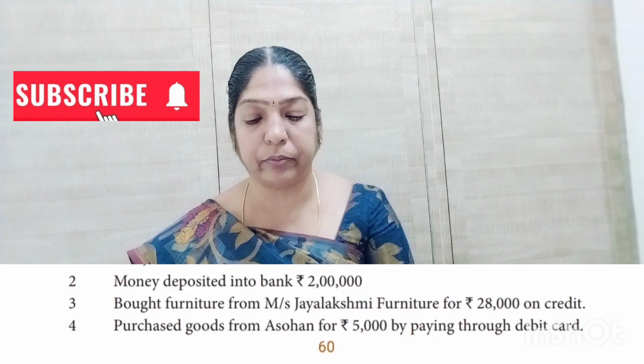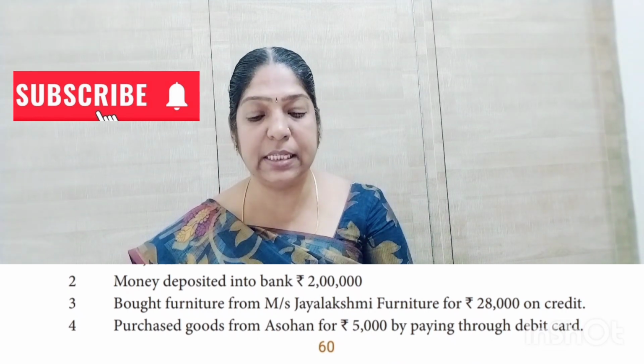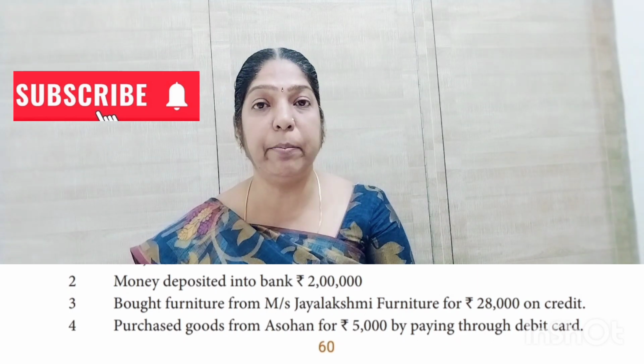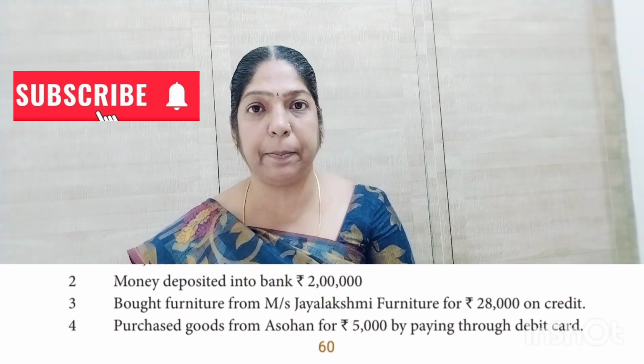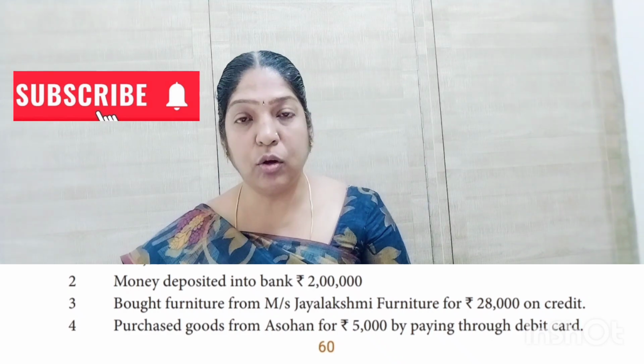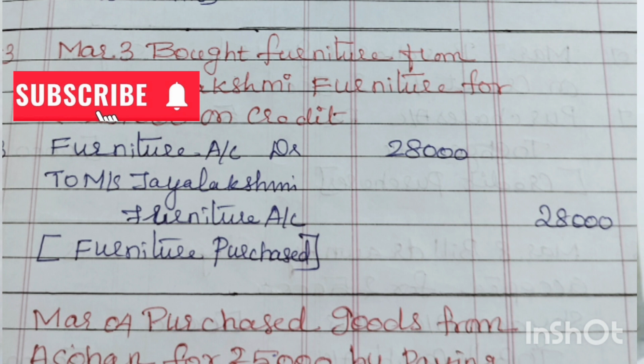March 3, bought furniture from M/S Jayalakshmi Furniture for rupees 28,000 on credit. M/S means we use Miss Jayalakshmi Furniture. So you know what the journal entry will be: furniture account debit to Miss Jayalakshmi Furniture. Why? Because these two accounts are affected, furniture account and Miss Jayalakshmi Furniture account.